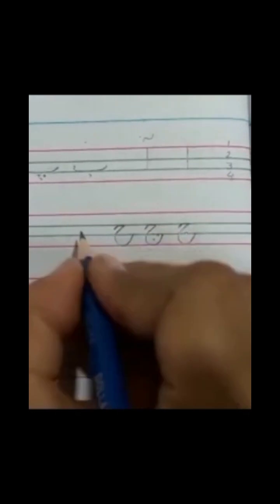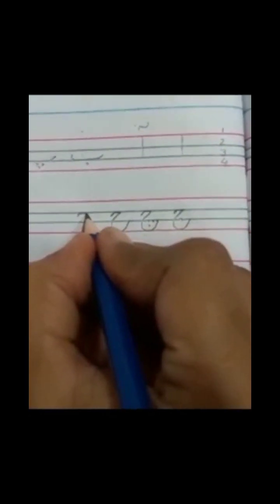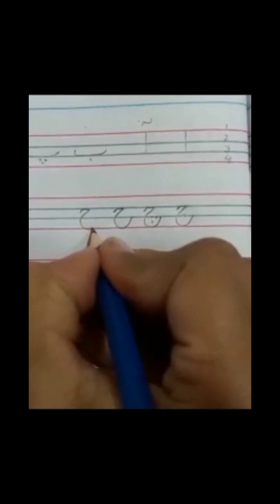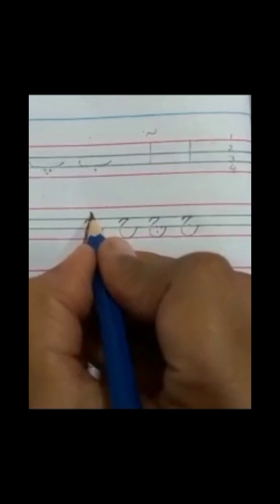This is he. Again for writing he, make a diagonal stroke, then horizontal, then again make a diagonal stroke, cross the line, touch the last line, go upward and stop here, and mark a dot here on the top between the first and second line.